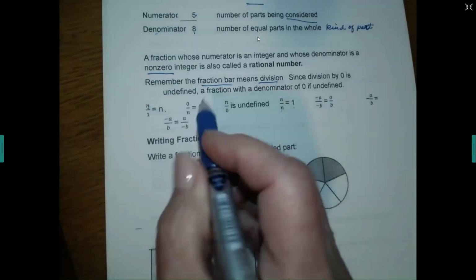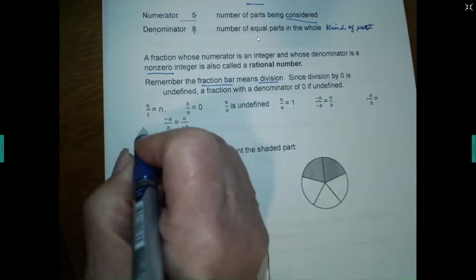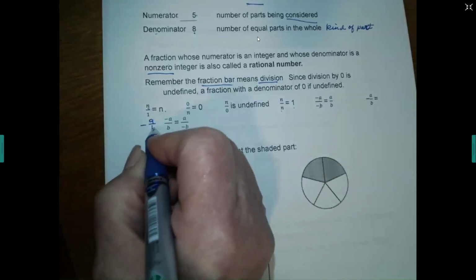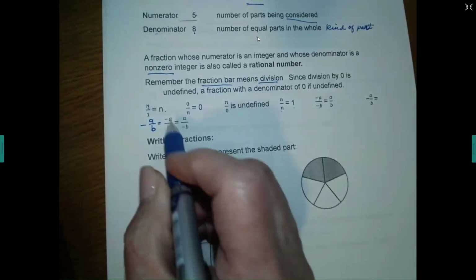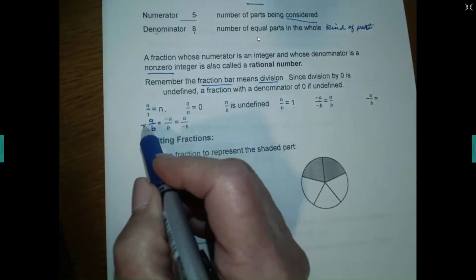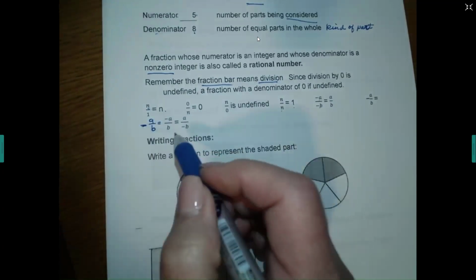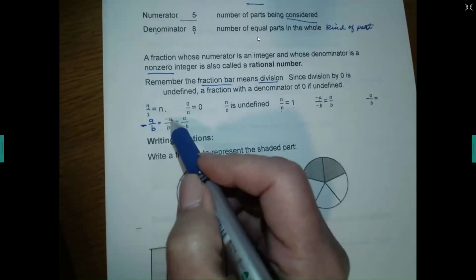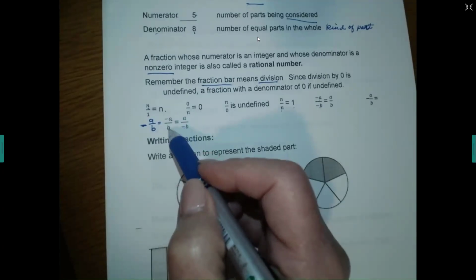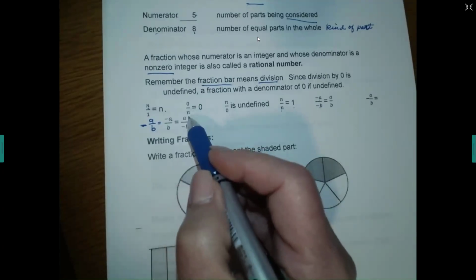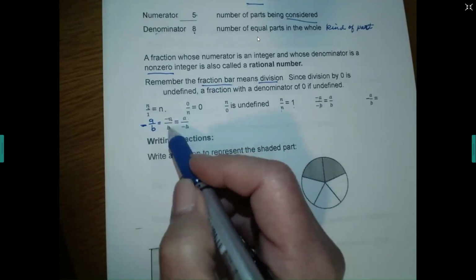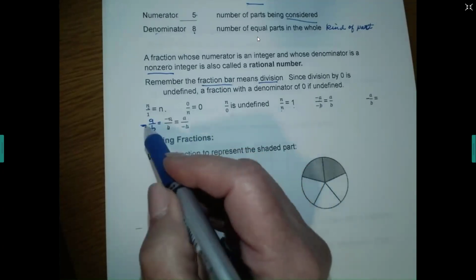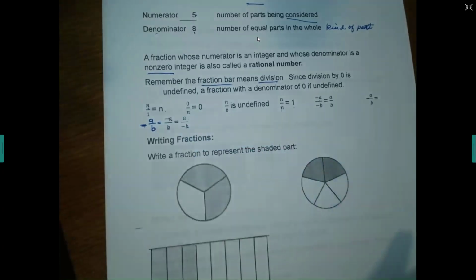This really belongs over here. Sometimes you will see a fraction, like in the answer key, with a negative sign in the front. That can be either a negative numerator and a positive denominator, or a positive numerator and a negative denominator, because here the division signs are different, so the answer is negative.